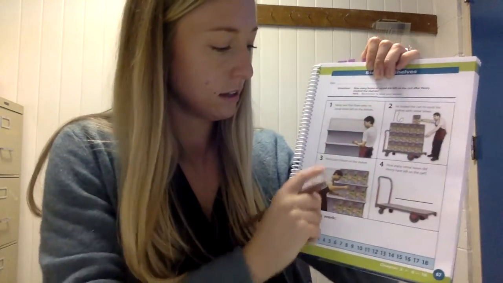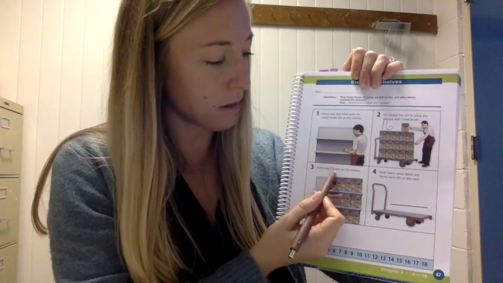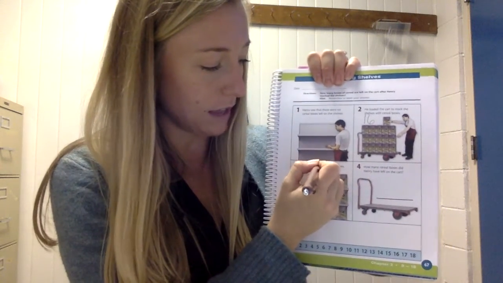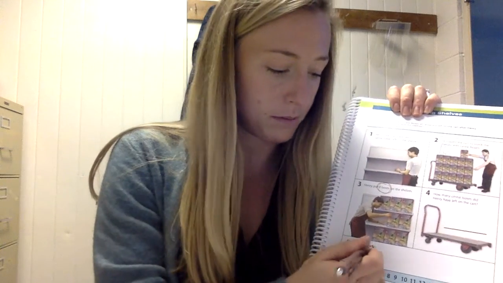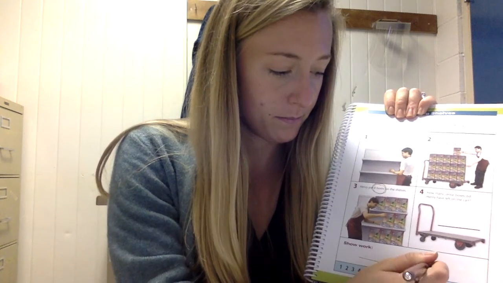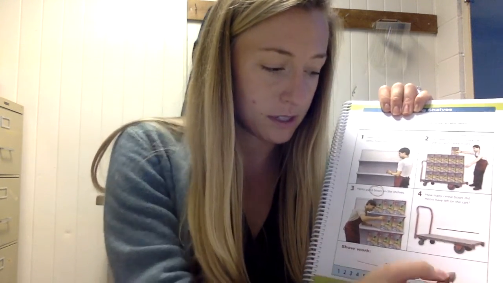Then, down below here, it says Henry put 8 boxes on the shelves. So let's circle 8. 8 boxes. If he put 8 on the shelf and he had 16, we have to write a problem down here. We have to do blank minus blank equals something.